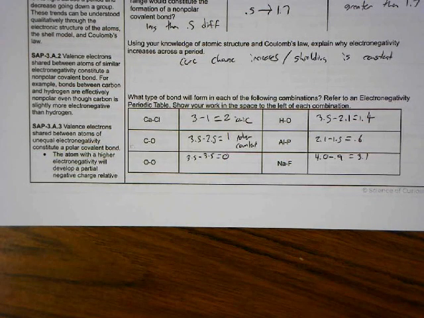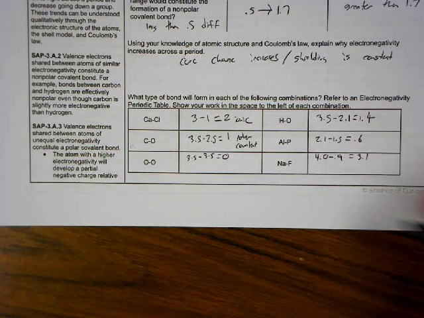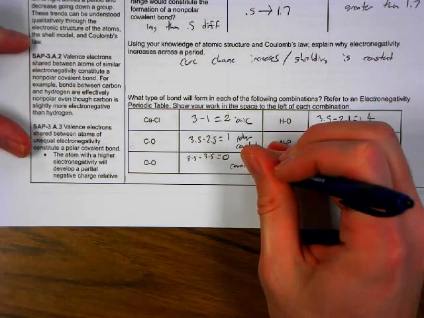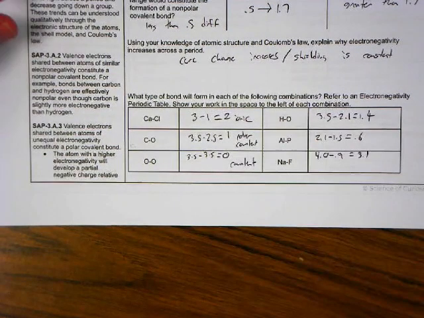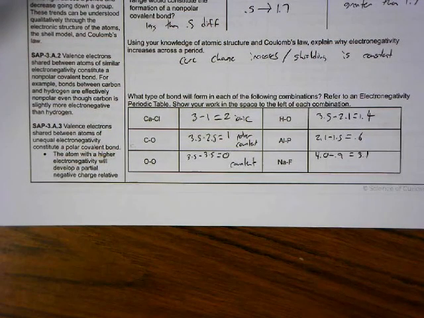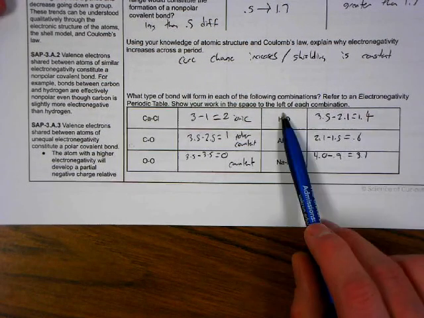Do you remember that in the book? There's a periodic table with all the electronegativities. This is dumb. Oxygen and oxygen, you should know. That's truly covalent, right? That's truly covalent because the electronegativities would be the exact same. That's a diatomic element. Your diatomic elements are your truly covalent elements.